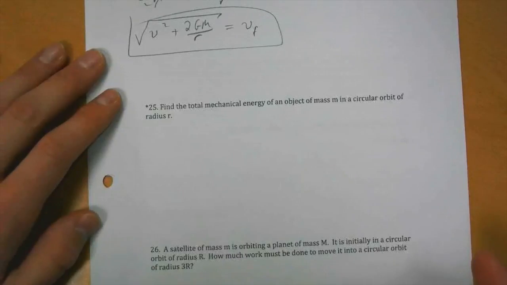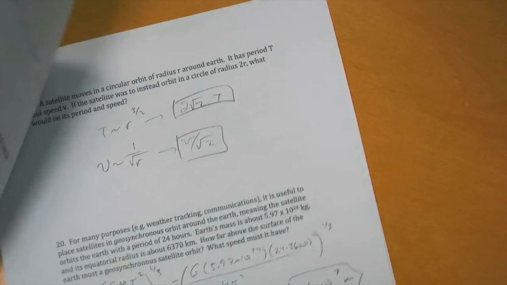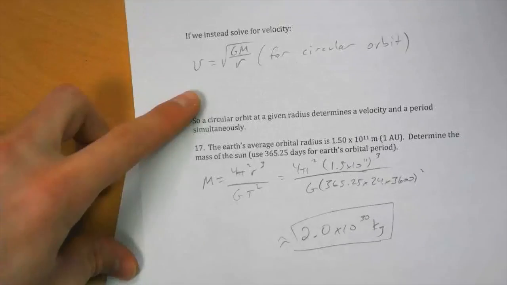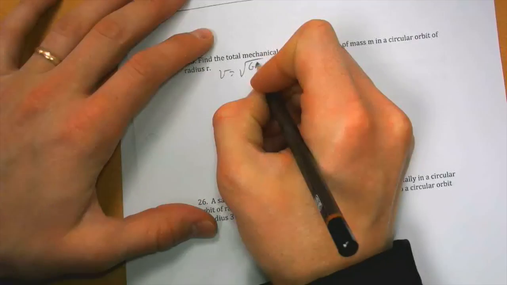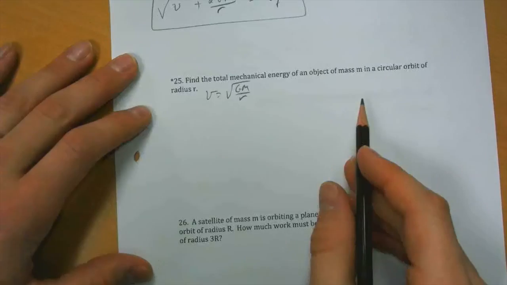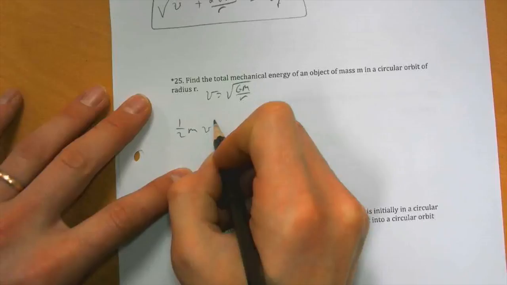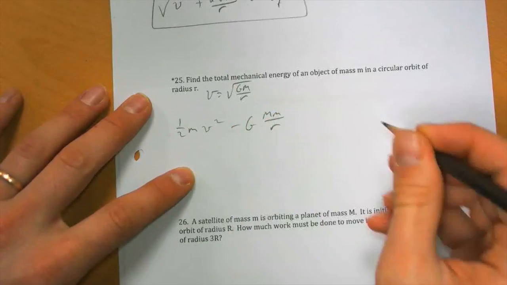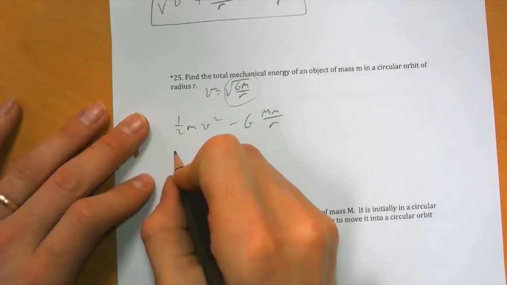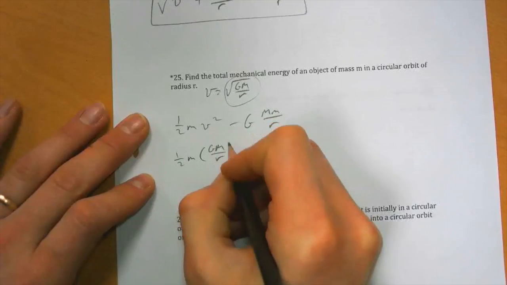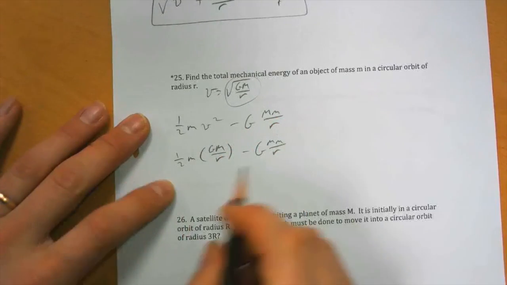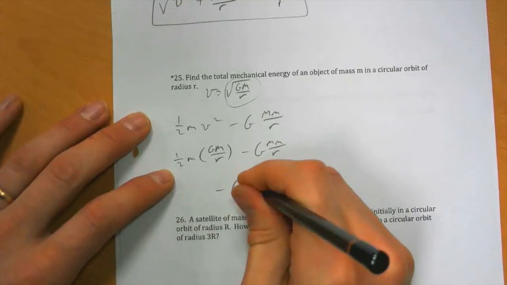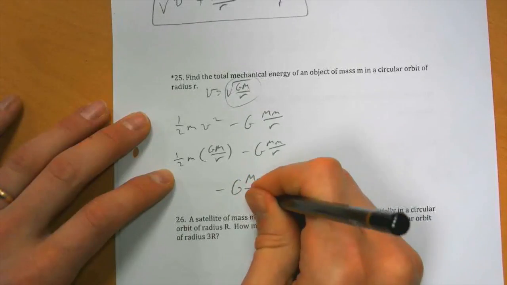Find the total mechanical energy of an object of mass m in a circular orbit of radius r. For this, I'm going to flip back. Rather than re-deriving, I'm going to go back to when we derived this when we were talking about Kepler's laws, that the velocity for a circular orbit is equal to root GM over r. So I'm going to use that. So the total mechanical energy of an object in a circular orbit of radius r is going to be 1/2 m v squared minus GMm over r. But v is root GM over r, so that's 1/2 m, and it's squared, so that becomes times GM over r minus GMm over r. So we have 1/2 minus 1, so our total mechanical energy is minus GMm over 2r.